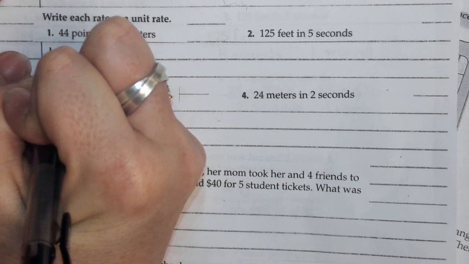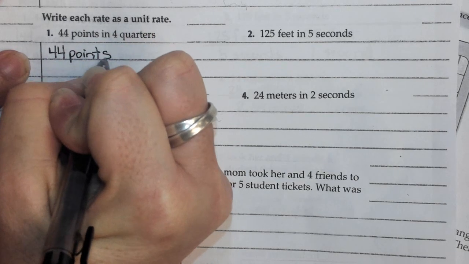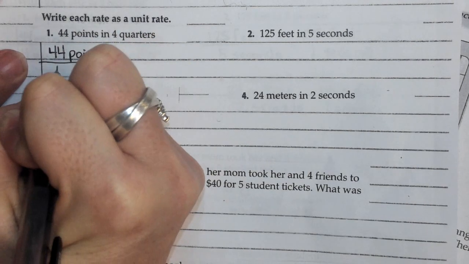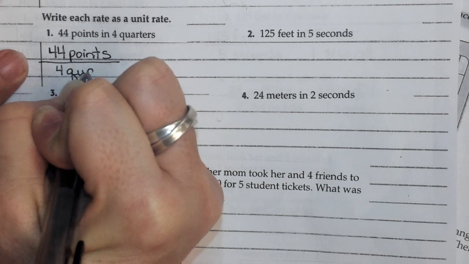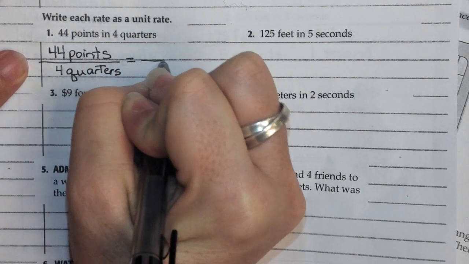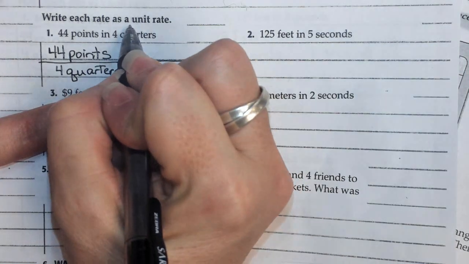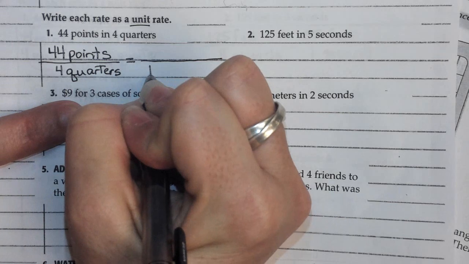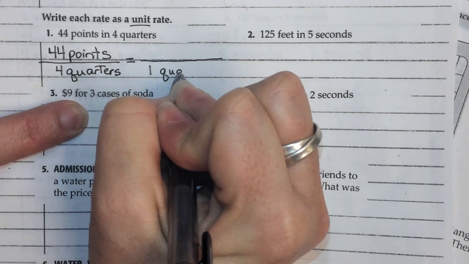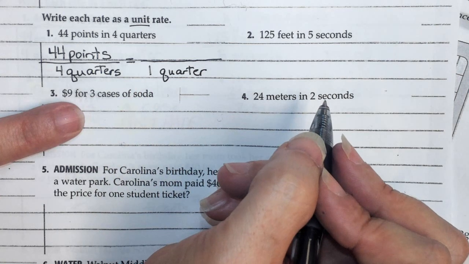Start out by writing 44 points in 4 quarters. So when they say find the unit rate, they want to know how much in 1 quarter. What kind of math is that?